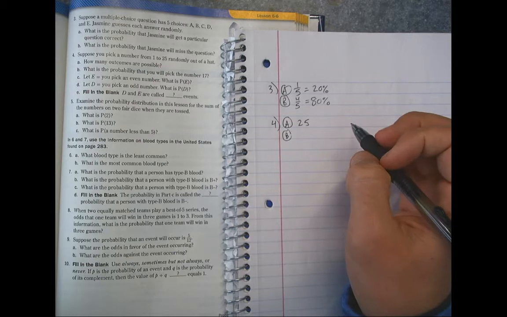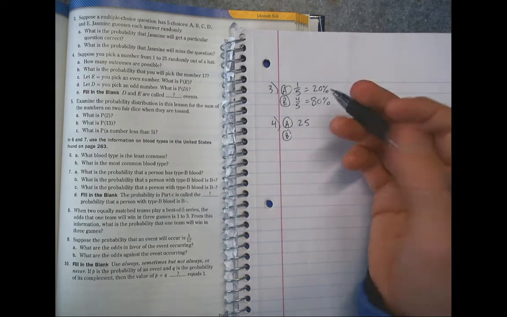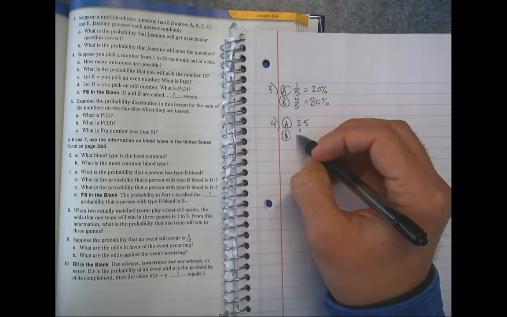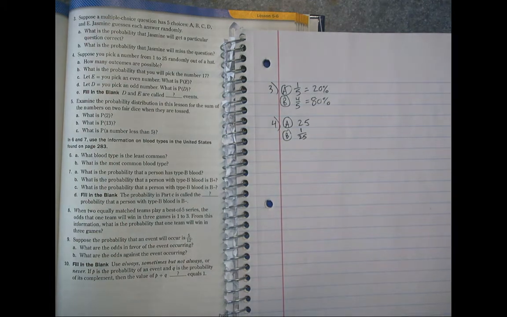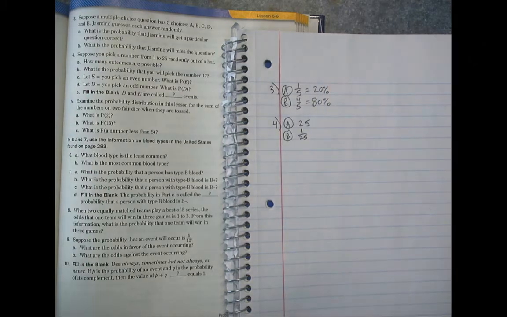Part B, what's the probability that you pick the number 17? So from 1 to 25, how many times do you see the number 17? That would be just once out of 25. Now, in the book, they're going to express that as a percent. And so let's make sure we know how to do that. As 1 out of 25. Go ahead and just divide. 0.04, move it over. That's 4%.